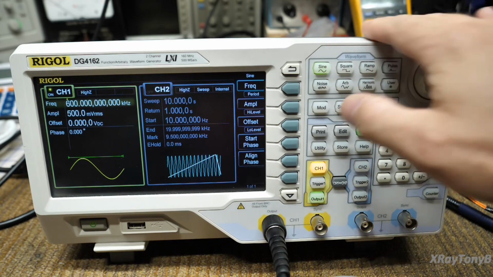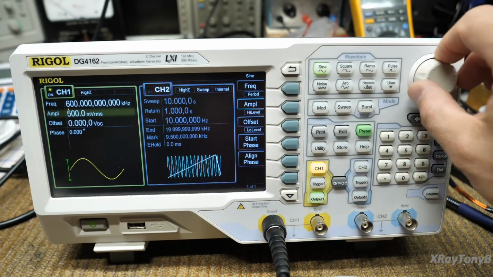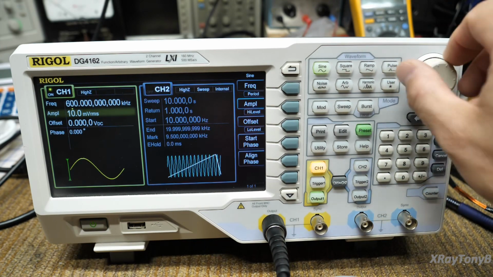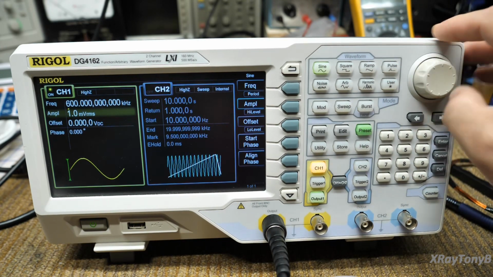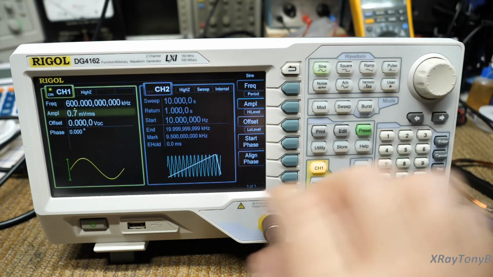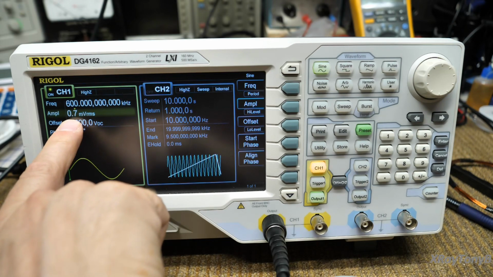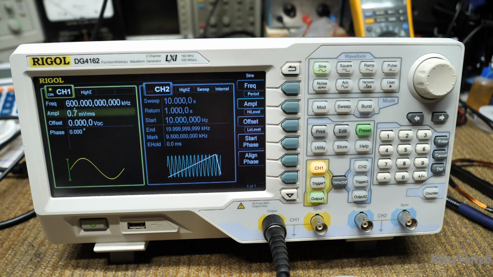If I go down to amplitude and I reduce this down as far as I can, 0.7 millivolts is the lowest that I can go, which is way too much. That's 700 microvolts.